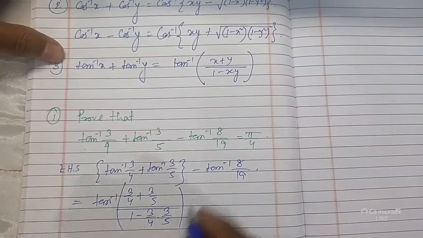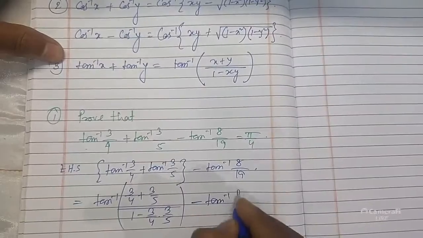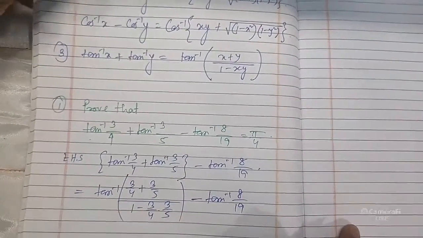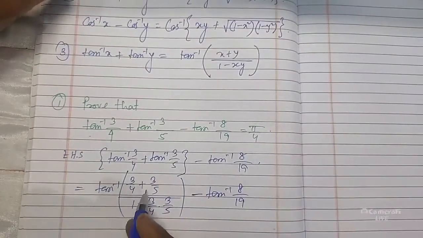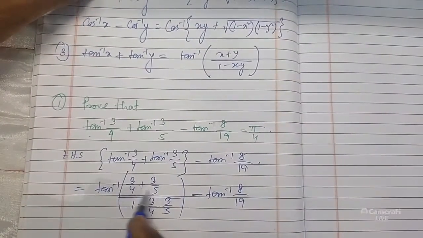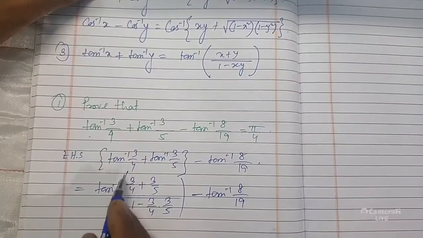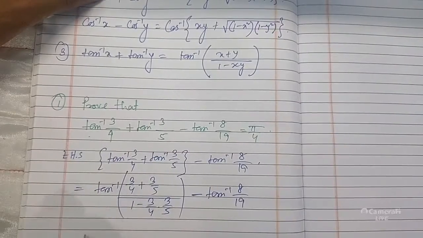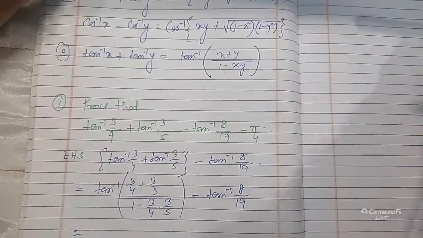This is the formula, and I will write it as it is. Now simplification is required. So 3 by 4 plus 3 by 5, LCM is 20. That means 5 into 3, 15, and 4 into 3, 12. 15 plus 12, 27. 27 by 20.